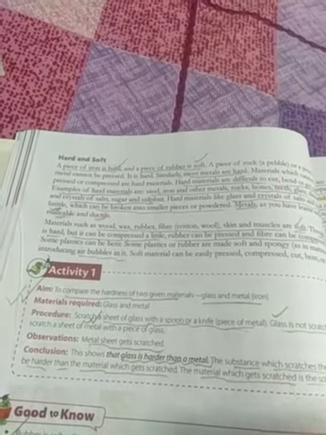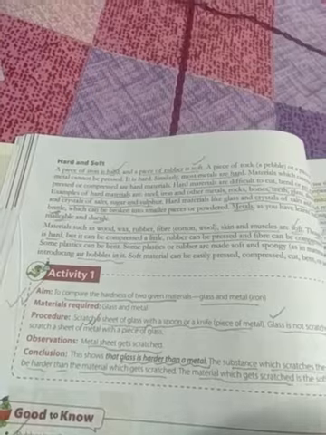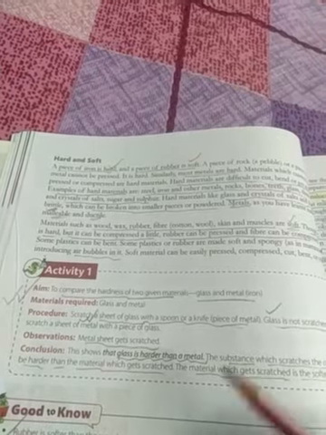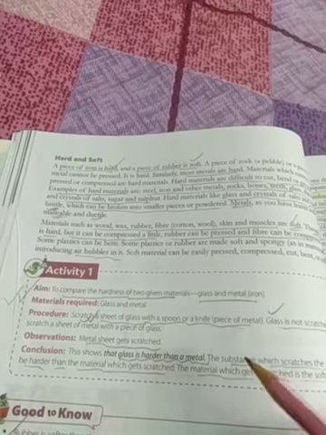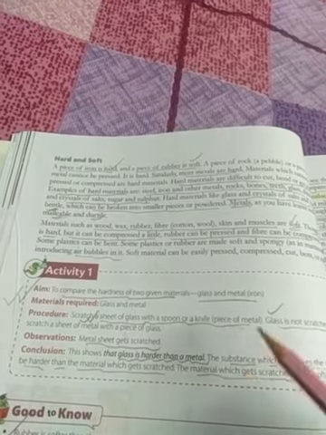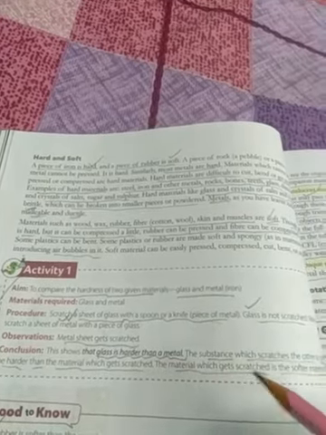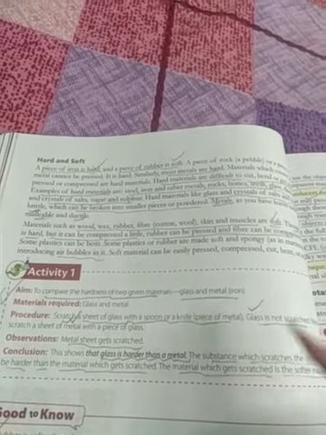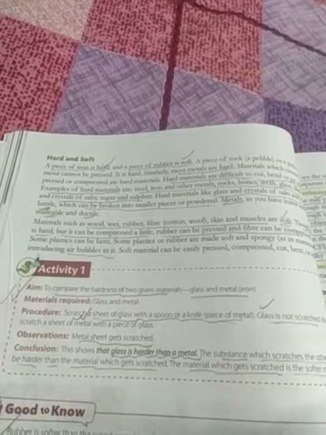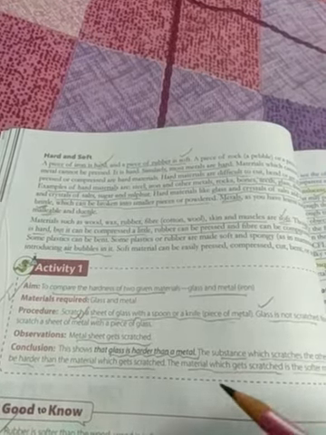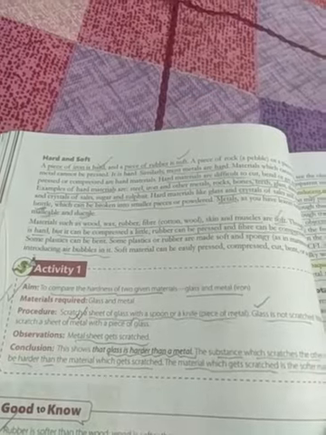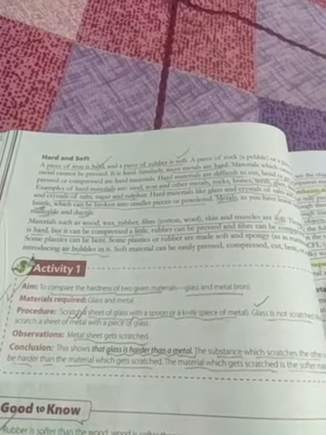In order to compare, we have to consider a piece of iron, and the surface of the metal is scratched with a piece of glass, but glass is not scratchable.